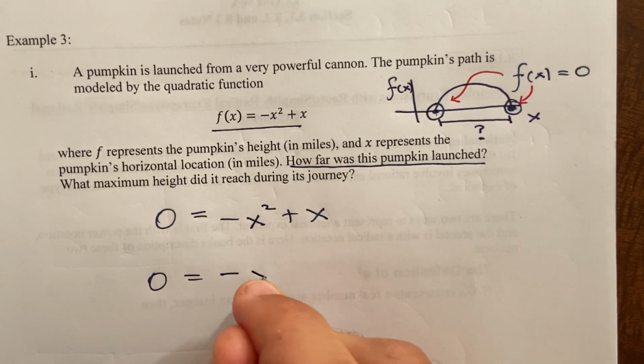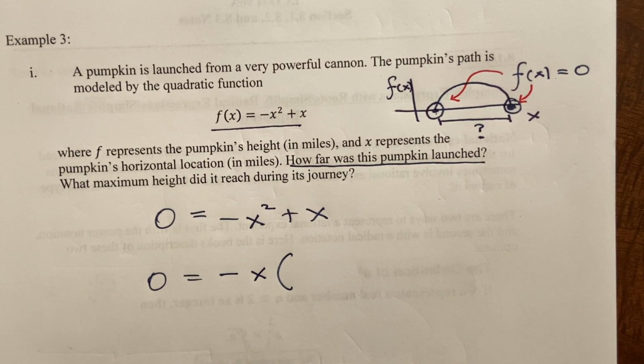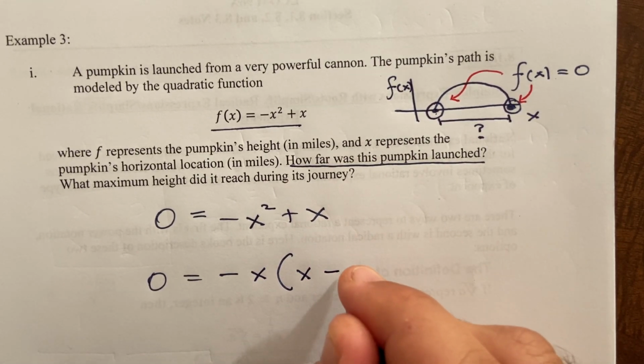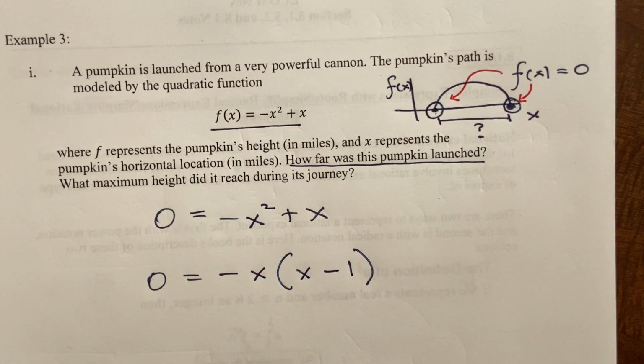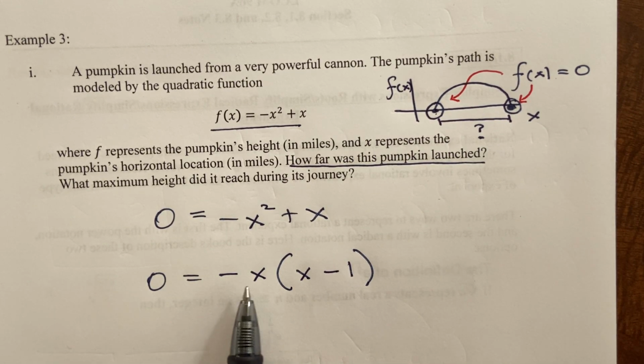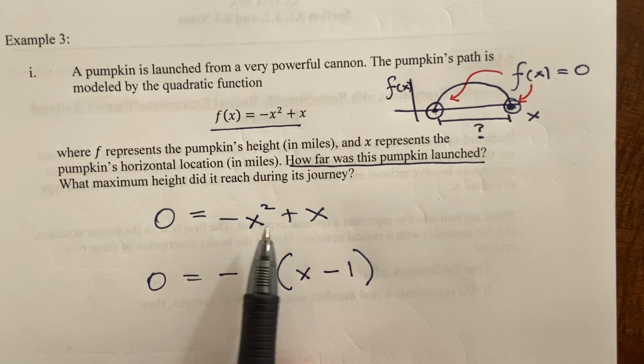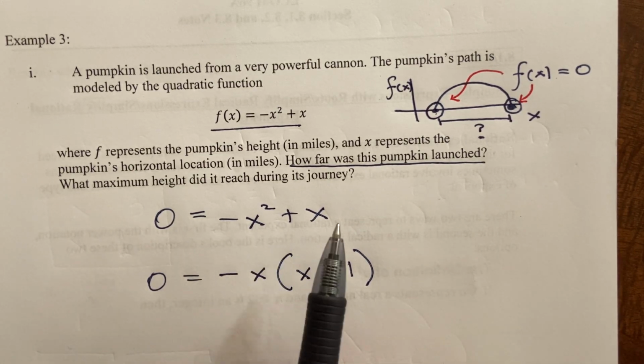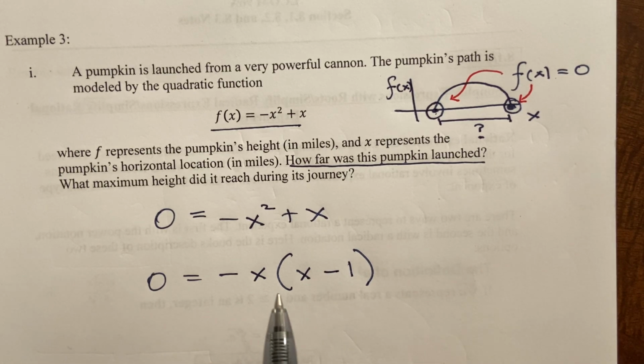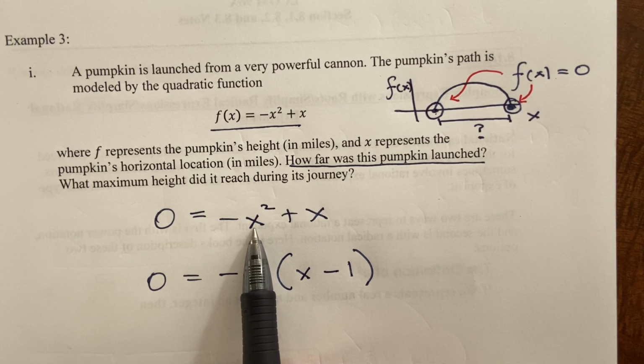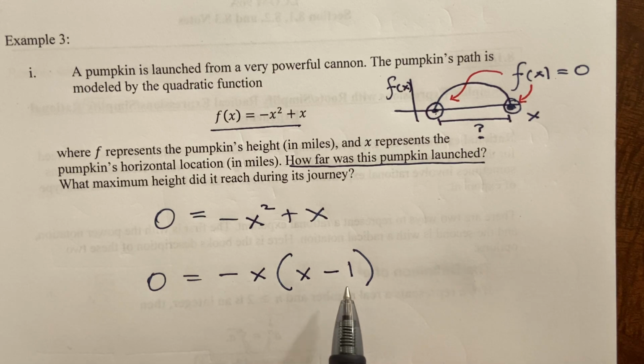So I'm going to factor out a negative x, and that will leave behind an x minus 1. I'm factoring out that leading negative, but also they share an x. If that negative x comes out, then negative x times x gives us the negative x squared. Negative x times negative 1 gives us positive x. That is a good factorization.